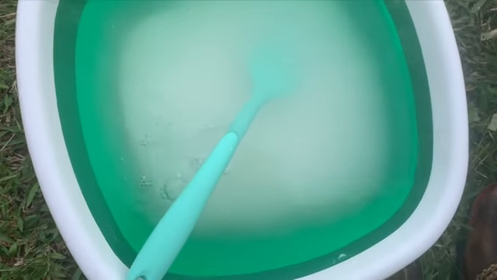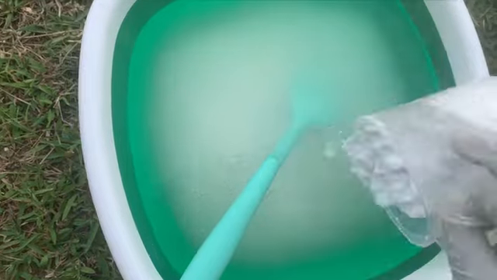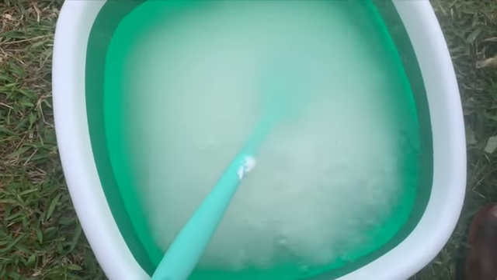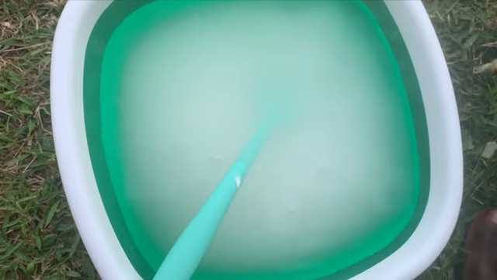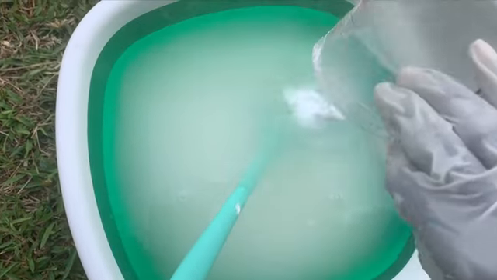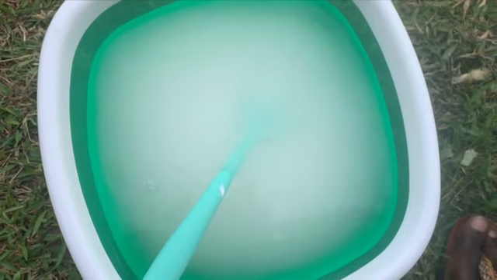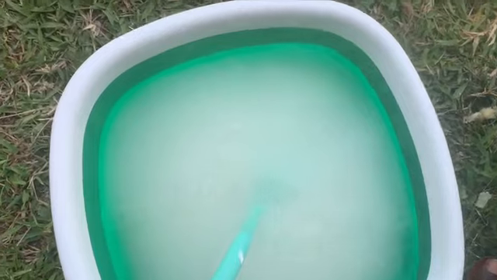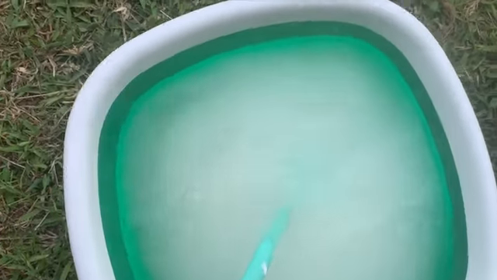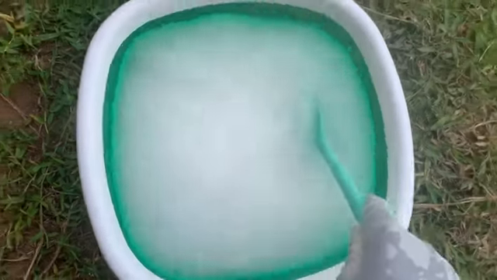So I'm adding my measured soda ash to the water that I have already measured. And this one too, after you have finished measuring, you have to stir to make the water clear. When the water is clear, that means it is done and it is ready to be used, as you can see me doing in the video.